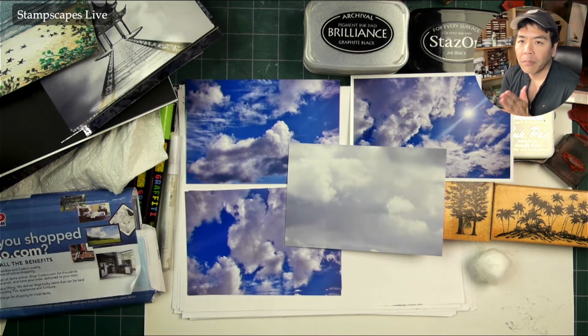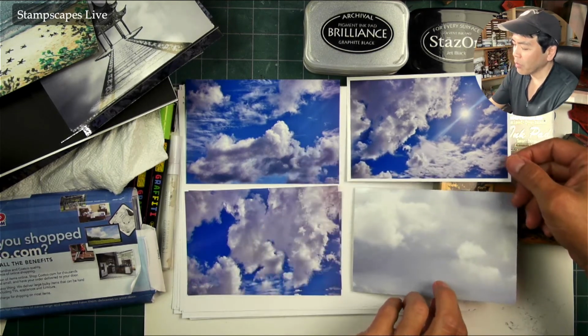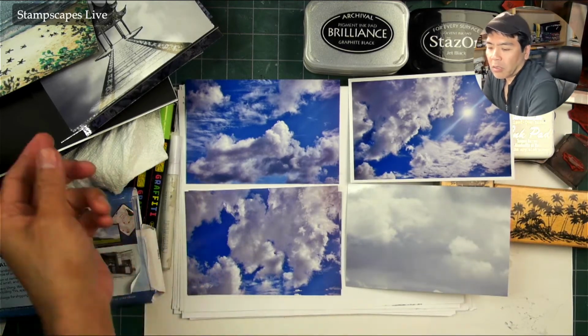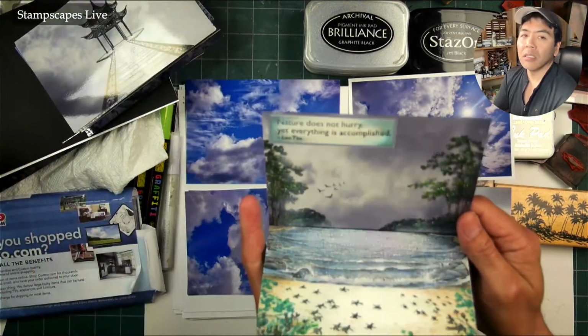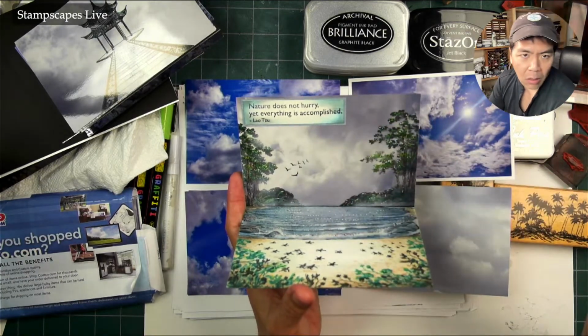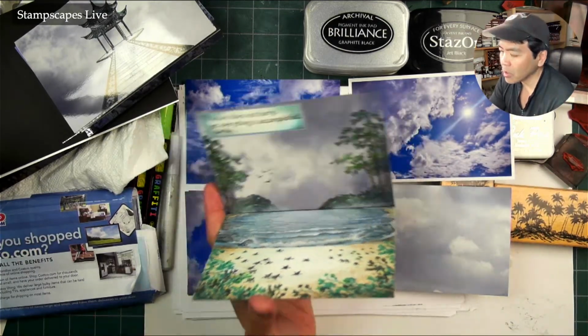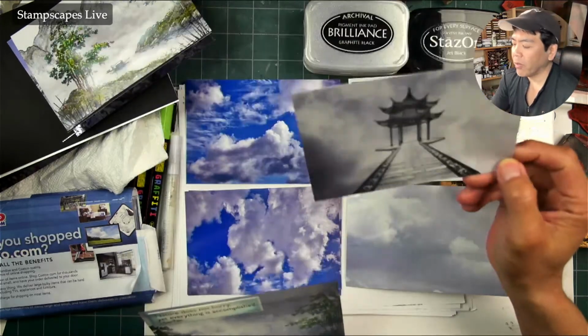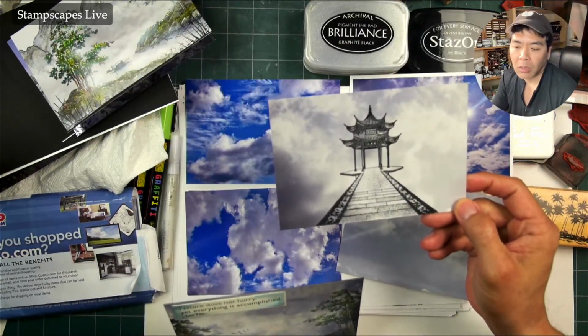Hello, Linda. All right, so I've been utilizing photographs with horizon cards, mirror cards, but just as your basic foundation for scenes too, just to stamp right over the top of them.